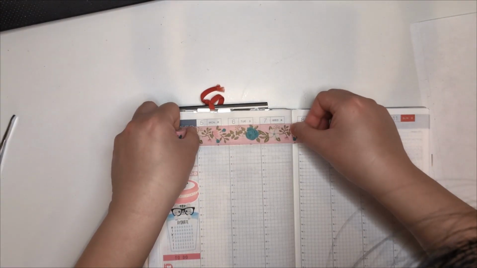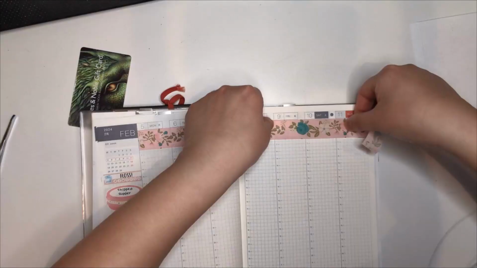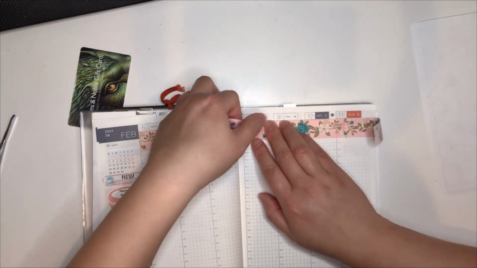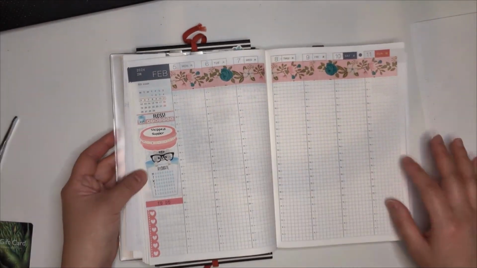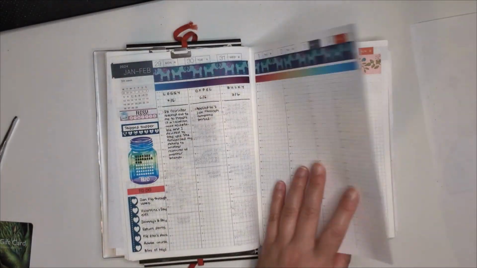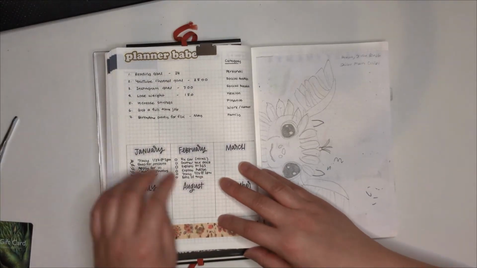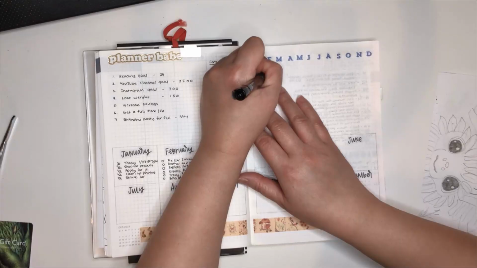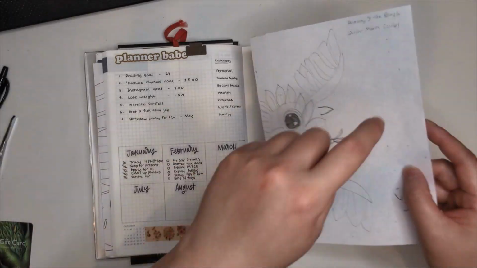Since the majority of the stickers were looking pink, I decided to go with this washi tape instead of the other. That's all I'm going to do for the weekly pages. I'm going to leave the metal tab where it is since it's still currently on this week's spread. Moving on to my goal tracking page, I'm just going to mark the goals I'll be working on for February.